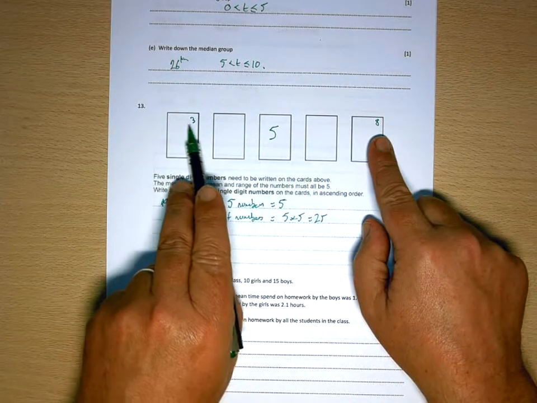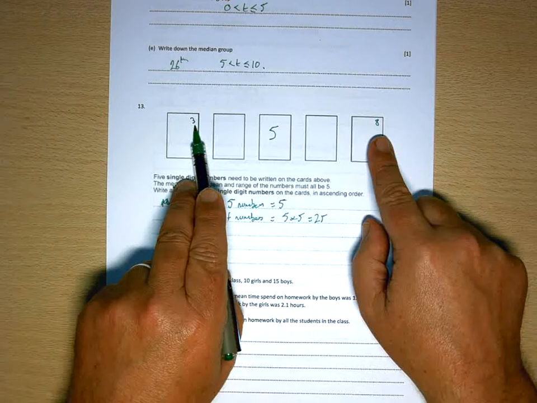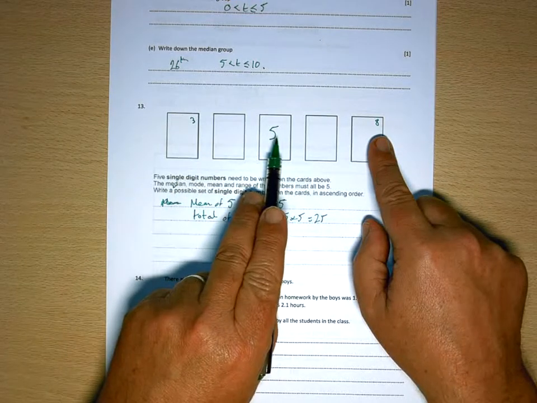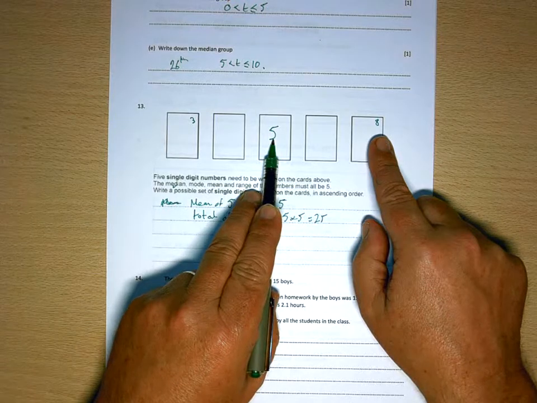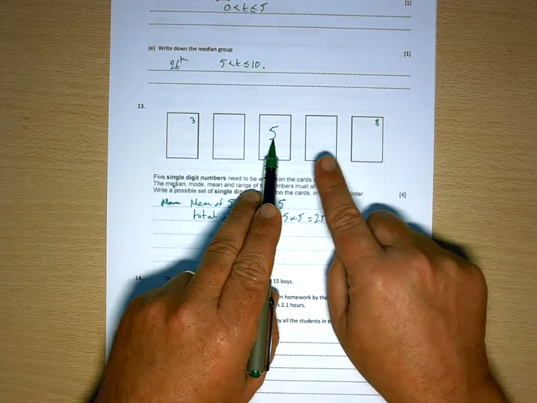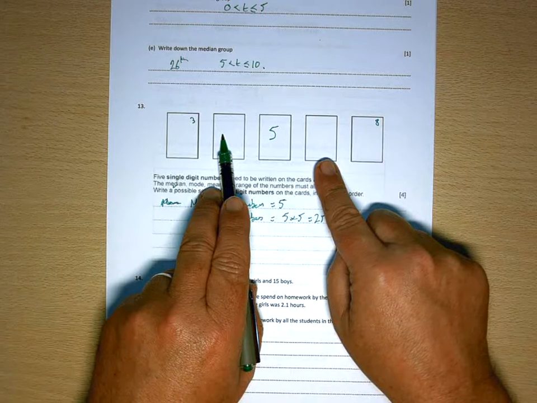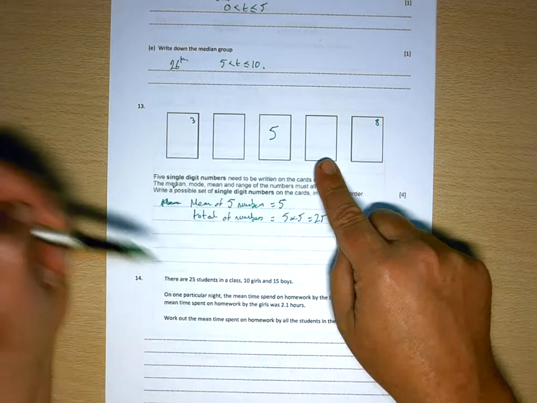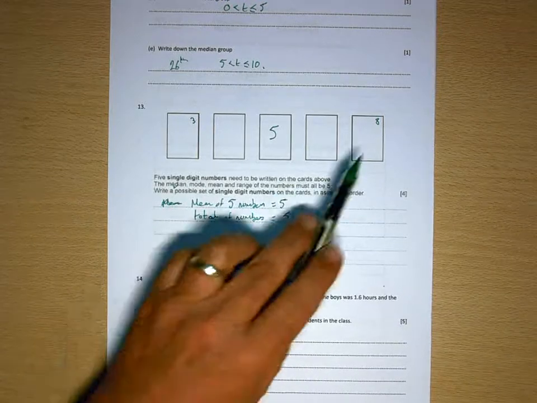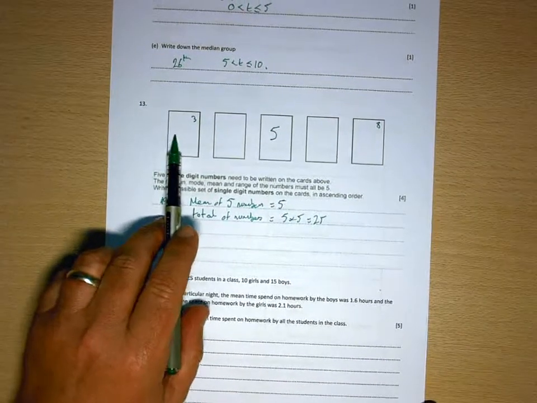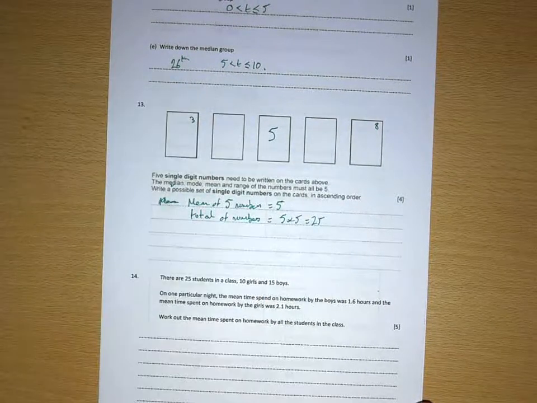So if I add those up, I get 8, 11, and that is 5, which is 16, and another 5 is 27, and I need to make them add up to 25. So it can't be 8 and 3, that won't work.